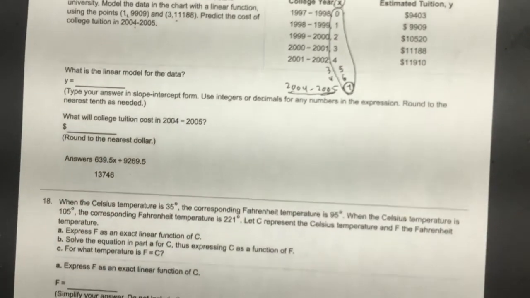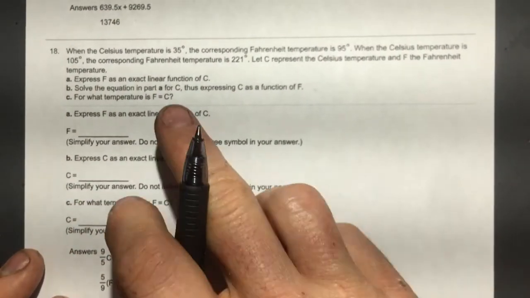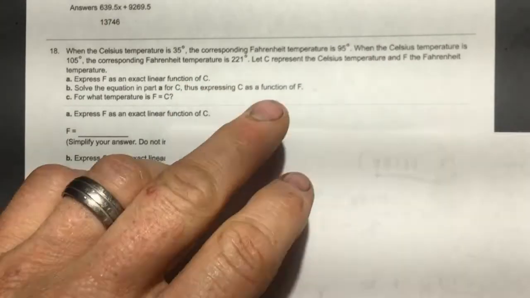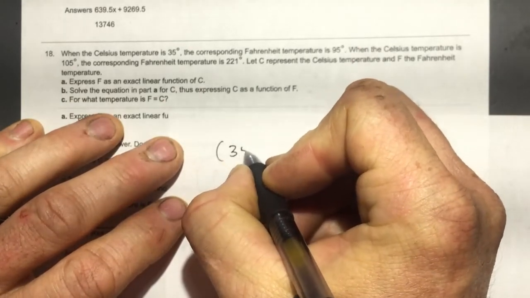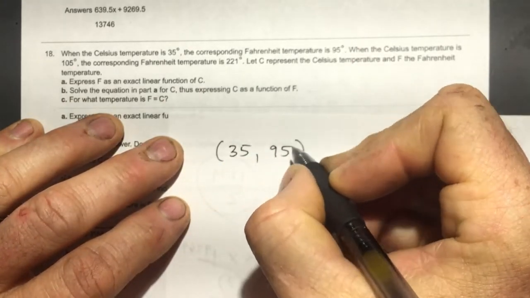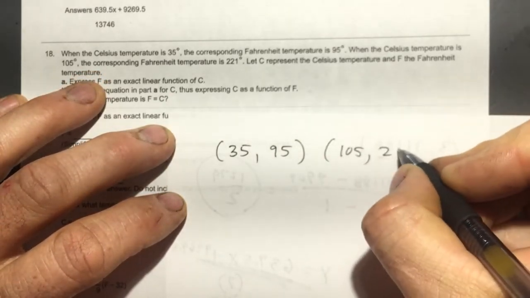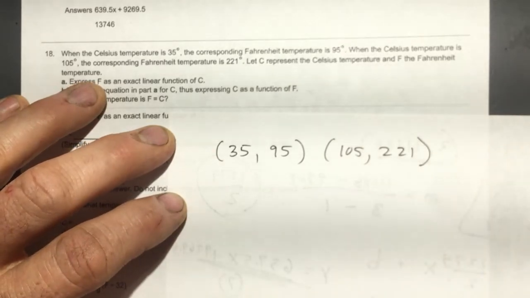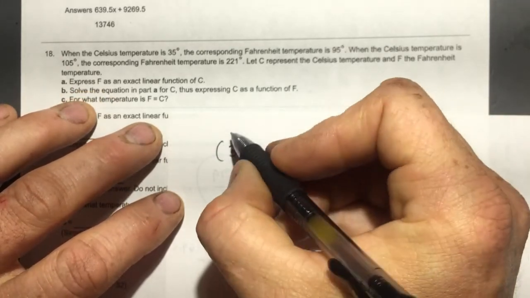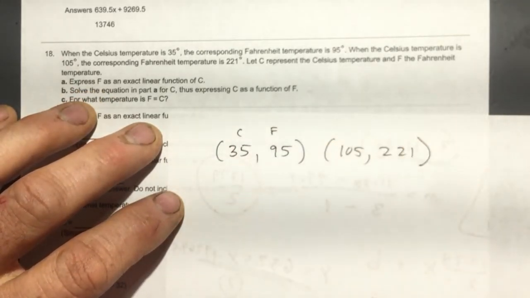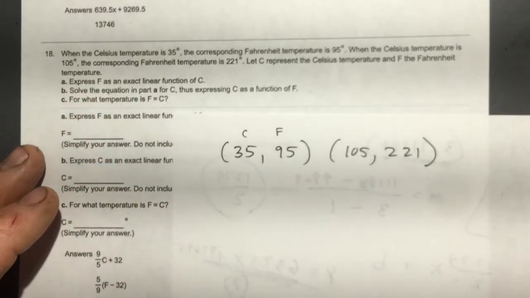Okay. Now 18, this is the last one. When the Celsius temperature is 35 degrees, the corresponding Fahrenheit temperature is 95. All right, I'm going to write that down. When Celsius is 35, Fahrenheit's 95. When the Celsius is 105, the corresponding temperature is 221. All right, let C represent the Celsius temperature and F is the Fahrenheit. So we have C and F is what we have here. So it says express F as an exact linear function of C.